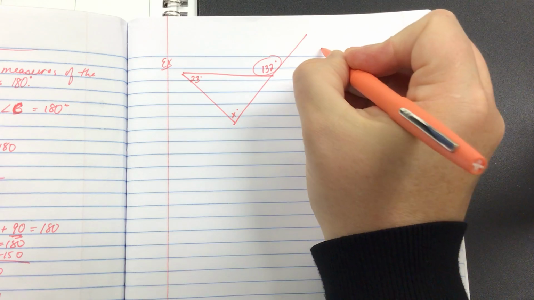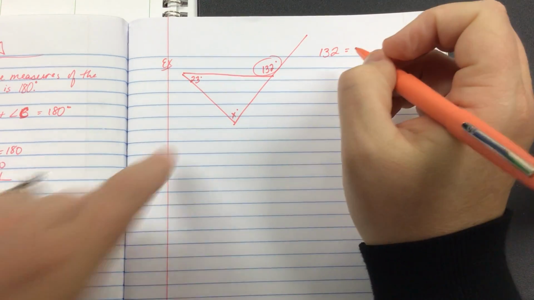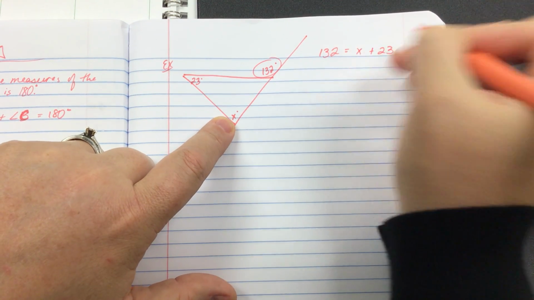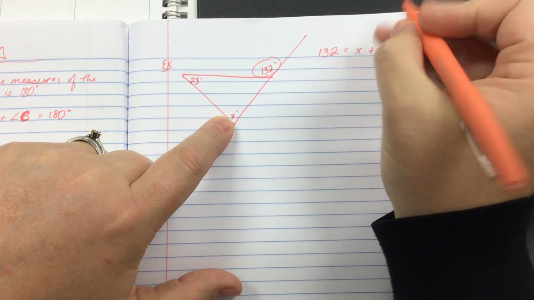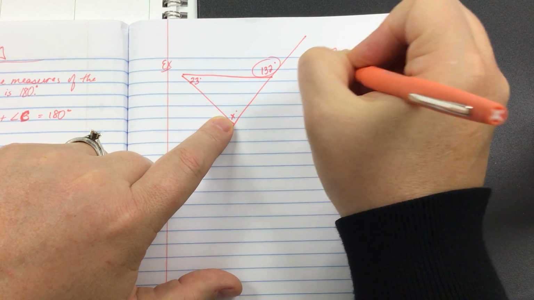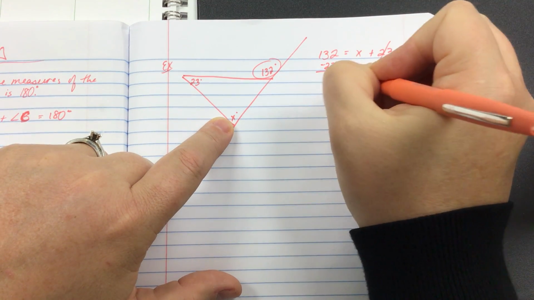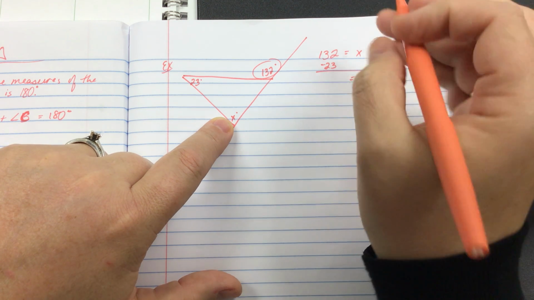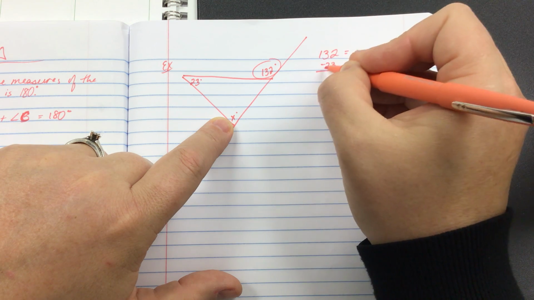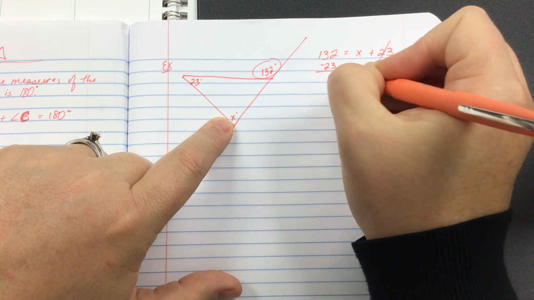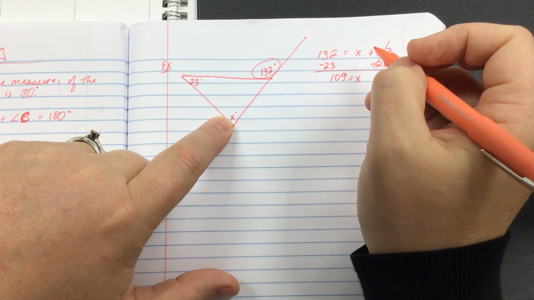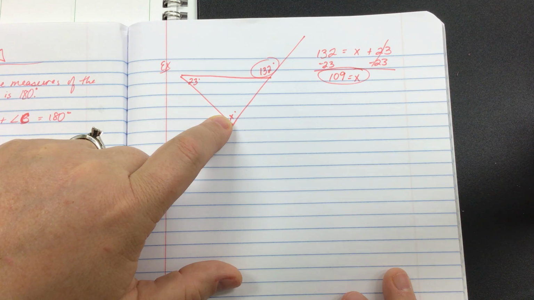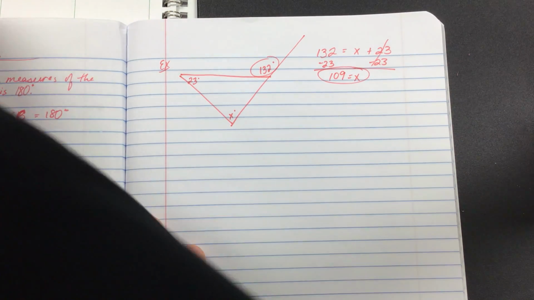So in this picture, my exterior angle, which is 132, equals the sum of these two angles over here. One of them is x and one of them is 23. To solve for x, I'm going to subtract 23 from both sides of the equation. So 132 minus 23 is going to be what? 109. So my x value is going to be 109, or 109 degrees in this case.